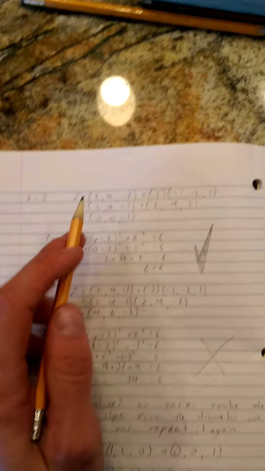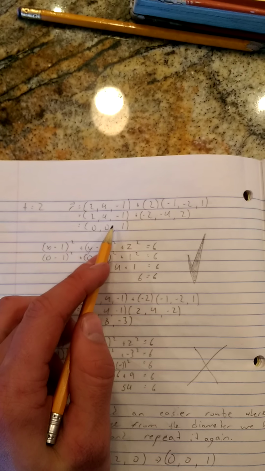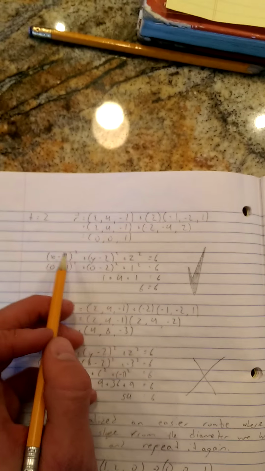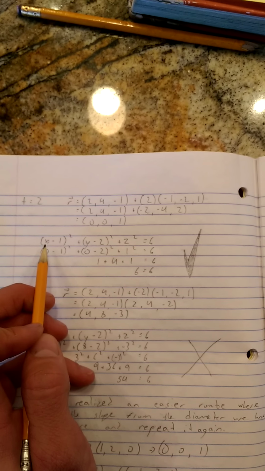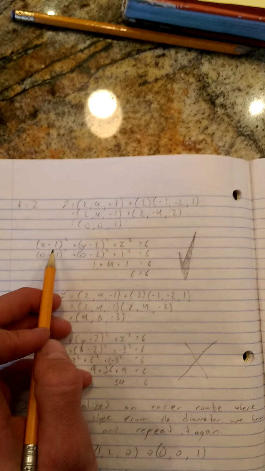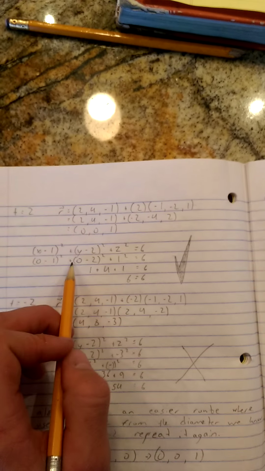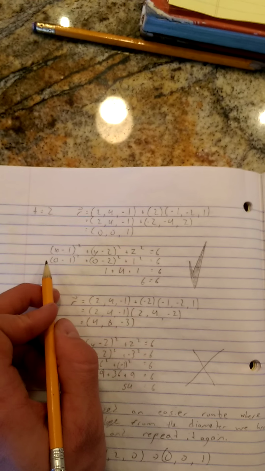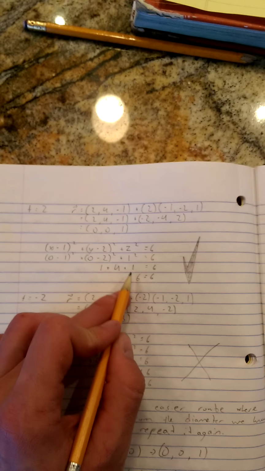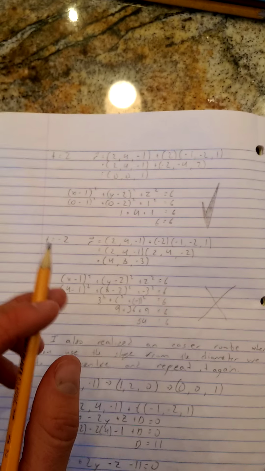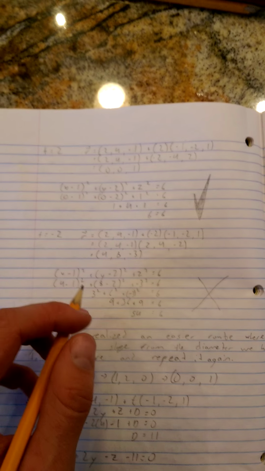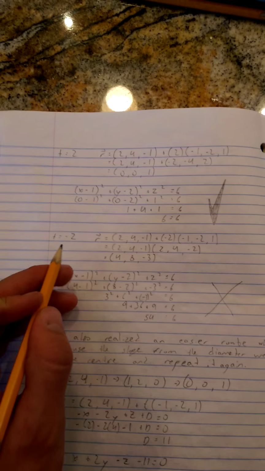So to find out if that point lies on the sphere or on the diameter, I plug it back into the equation of the sphere. And so that equals x minus 1, blah, blah, blah. Sorry, it already gave you the equation. So I plug in 0, 0, and 1, and I solve. 6 equals 6, which makes sense. Therefore, this point lies on the line, or in the sphere.